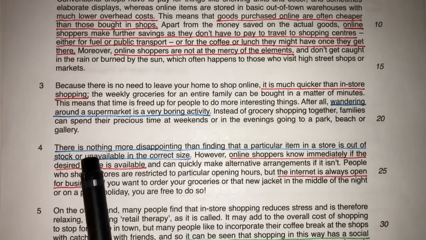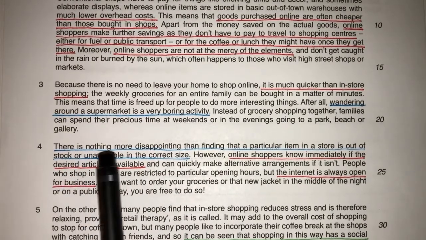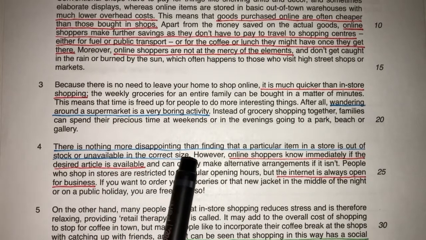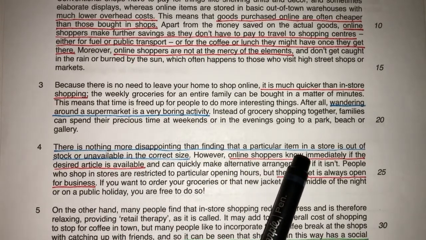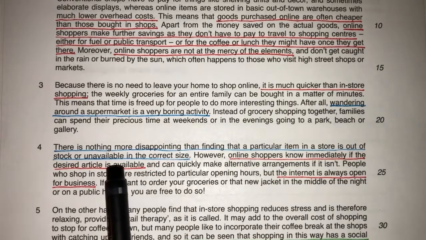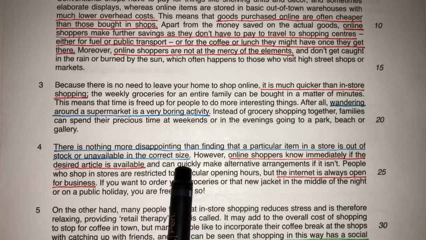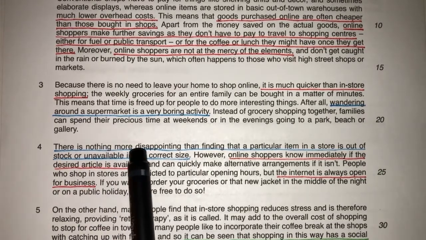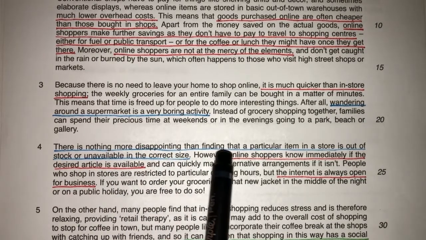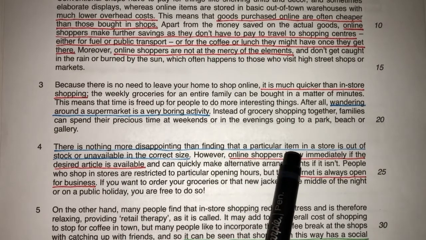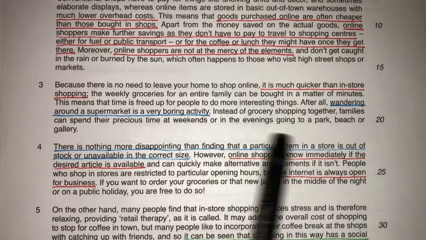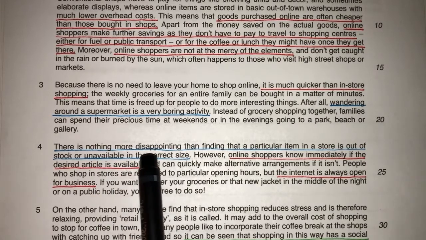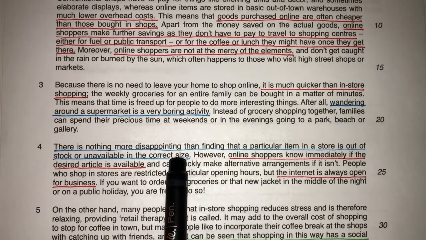Moving on to paragraph 4. Our opinion is the first sentence. There is nothing more disappointing than finding that a particular item in a store is out of stock or unavailable in the correct size. Okay, so here let's apply my little trick. So I read, there is nothing more disappointing than finding that an item in the store that you want is out of stock or not available in the correct size.